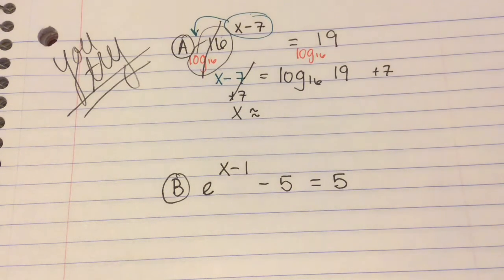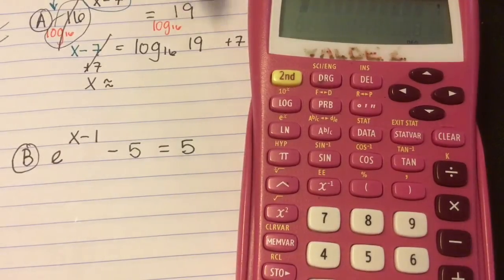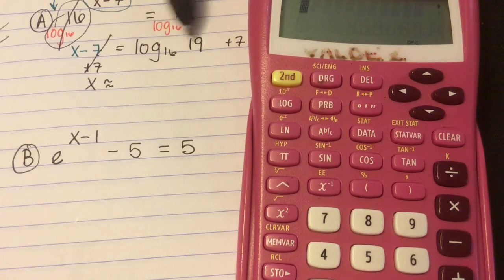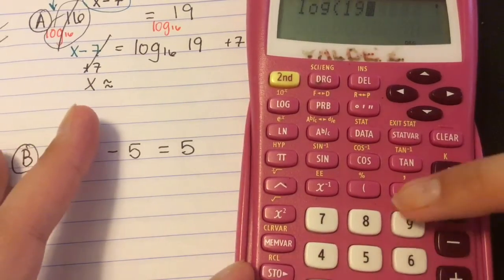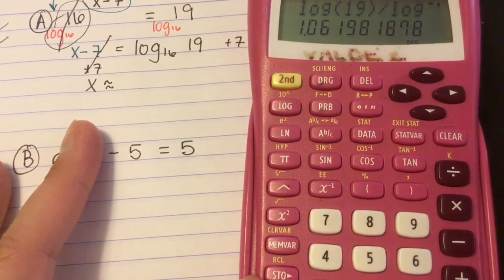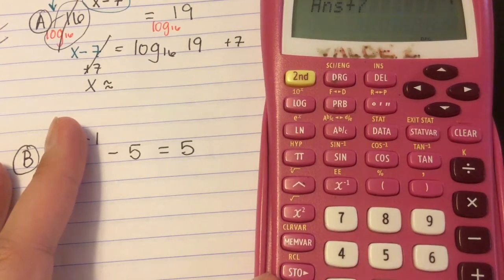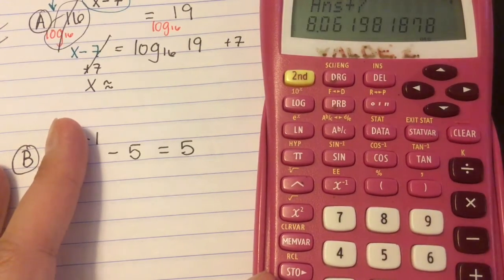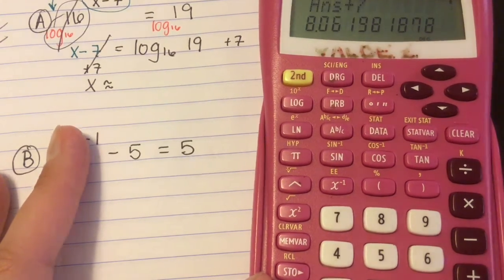I'm going to go ahead and put this in my calculator live. Well, not really live, recorded. So I'm gonna follow order of operations. I'm going to evaluate this log first, and then I'm going to add 7. So I'm gonna do log 19 divided by log 16, change of base. I'm not going to round yet. I'm just gonna go ahead and take this answer and add 7. Notice I didn't press anything but plus 7. And I get a new decimal. I'm gonna go ahead and round that to the nearest thousandth. So 8.062. That 9 raises that 1 up. It lets it soar up to a 2.